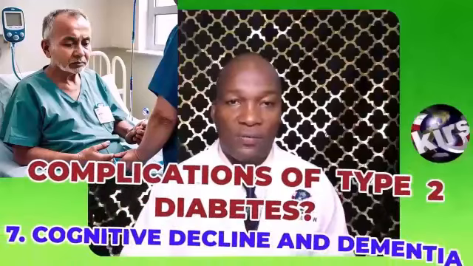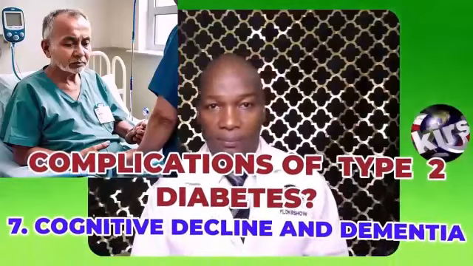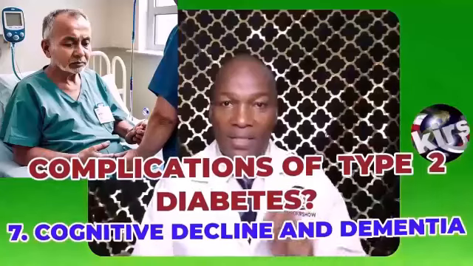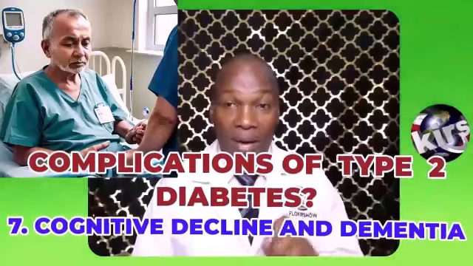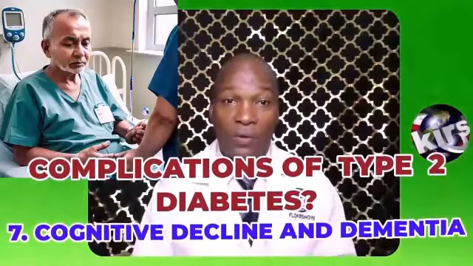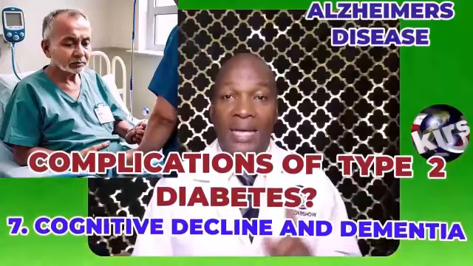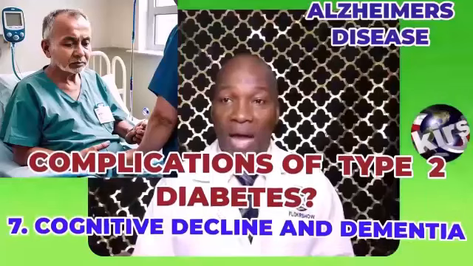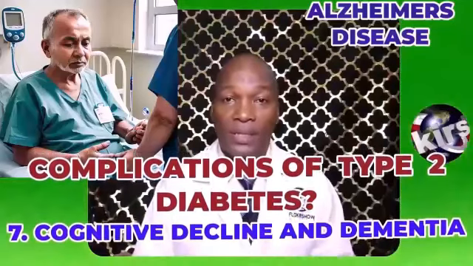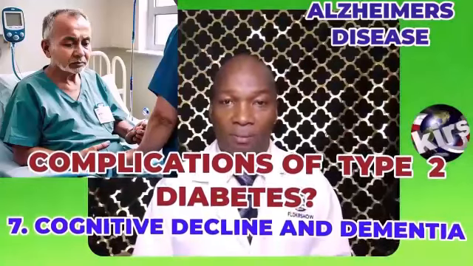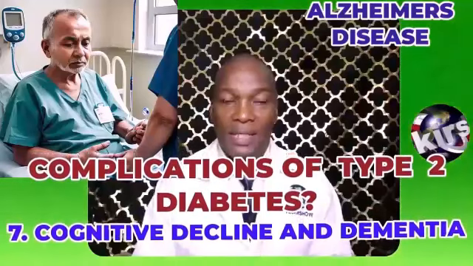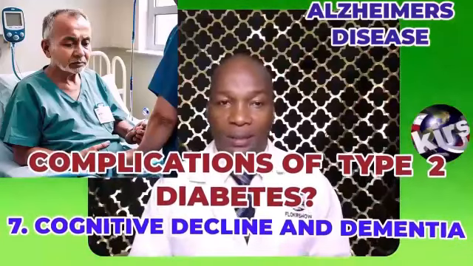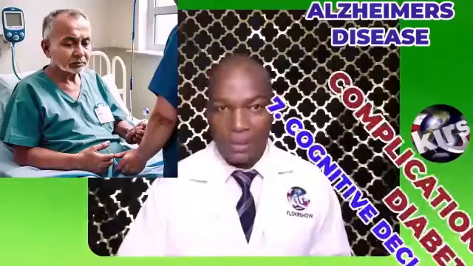Complication number 7 is cognitive decline and dementia. There is evidence to suggest that type 2 diabetes may increase the risk of Alzheimer's disease and other forms of dementia due to the effect of high blood sugar on the brain's blood vessels. Alzheimer's disease is a disease of forgetting, in simple terms.